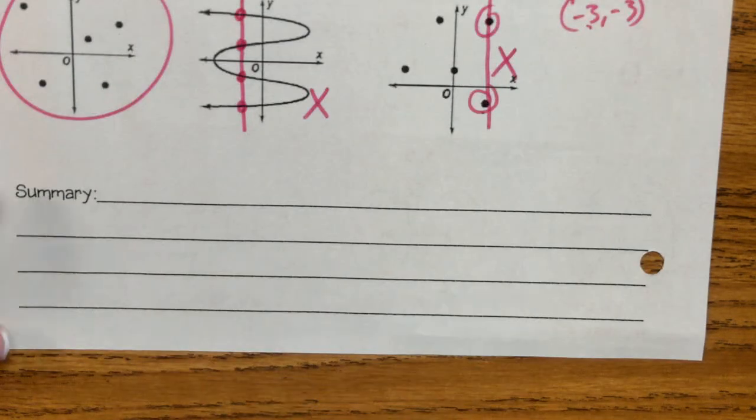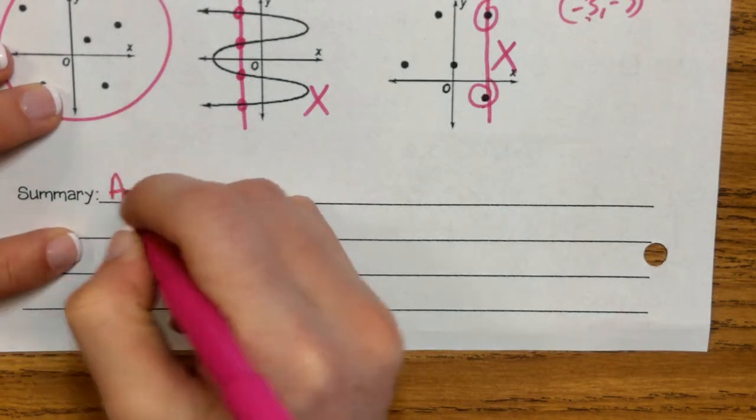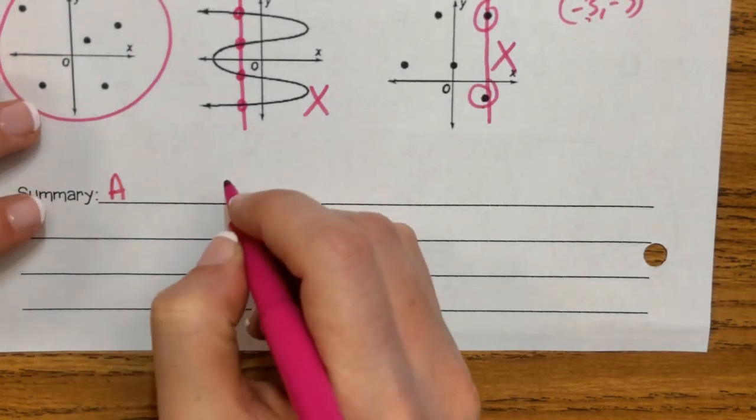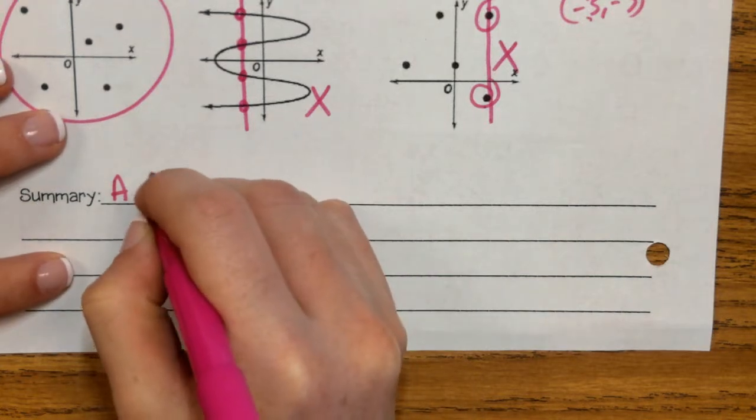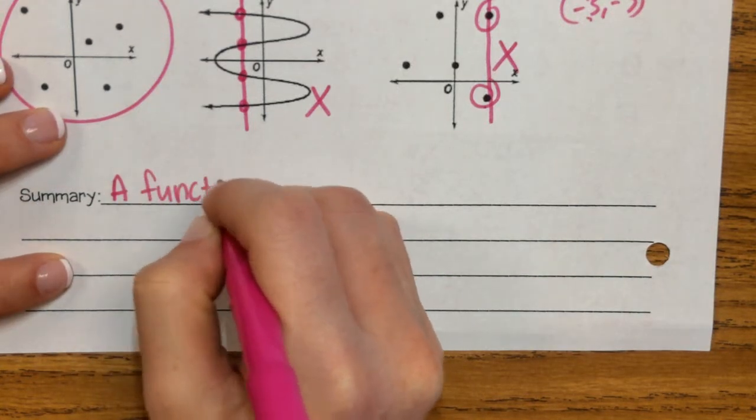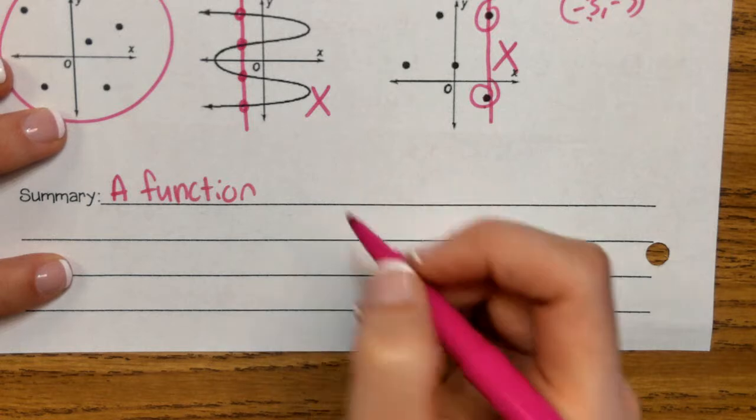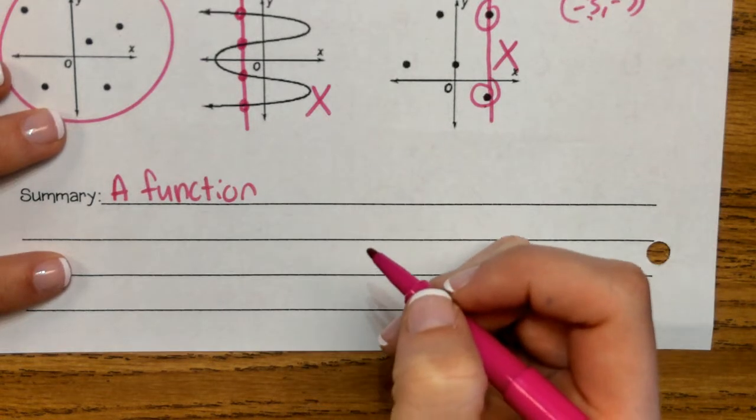Okay, you guys write a short summary and explain to me how you know if something is a function. Wait, from just graph? Any of them, all of them. Just in general functions? Yeah, if you're looking at something, how are you going to know if it's a function or not?